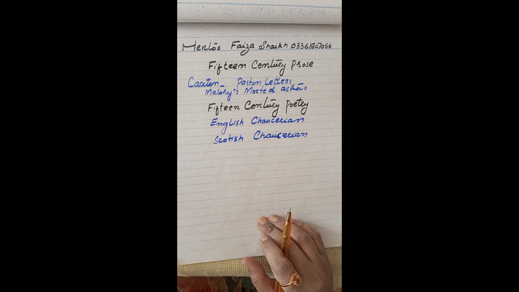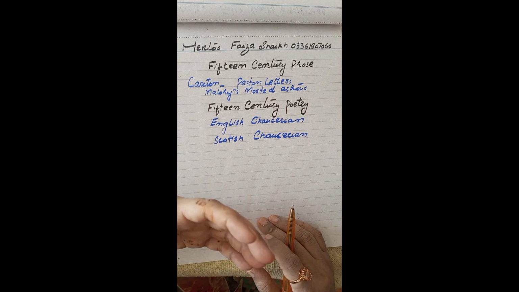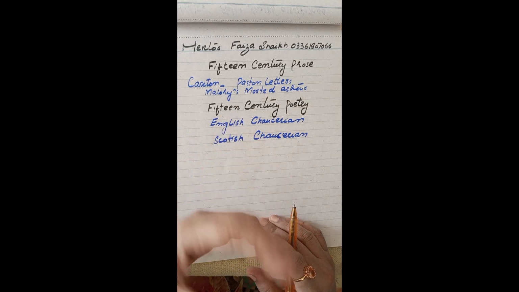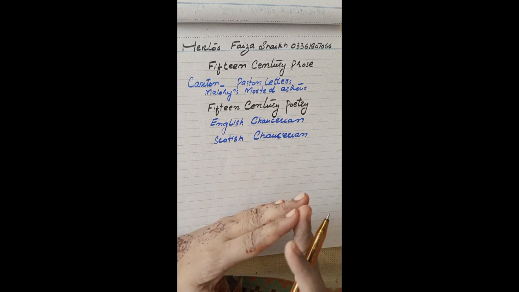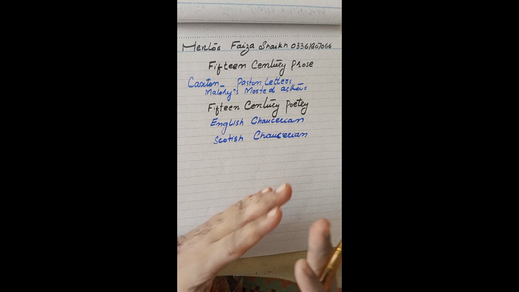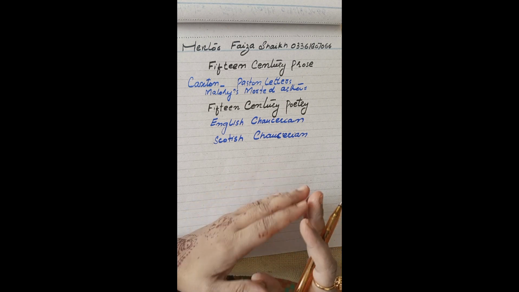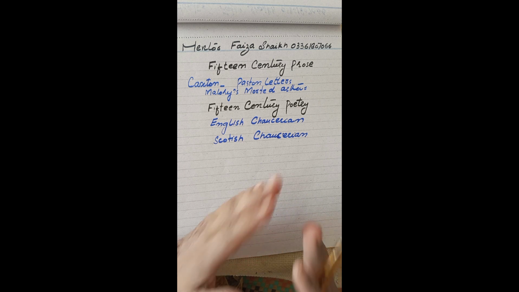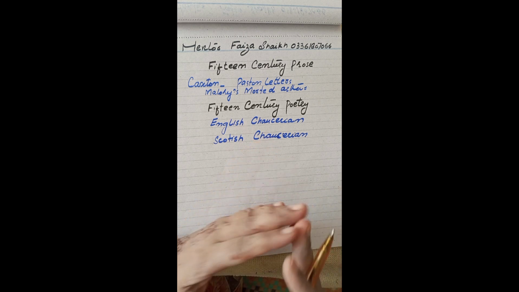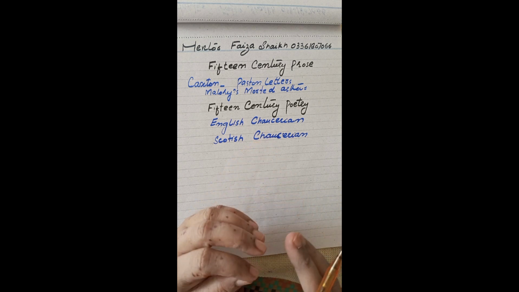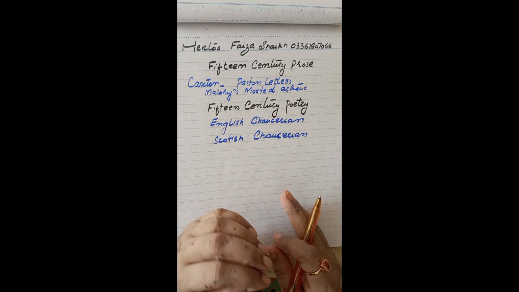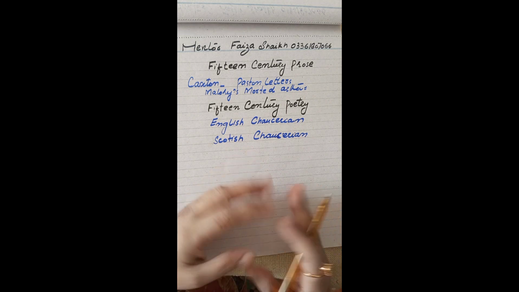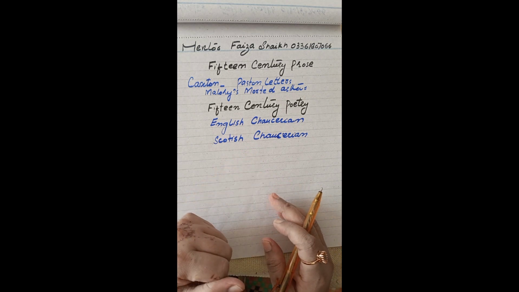So the 15th century also includes the Paston Letters. Basically, these are letters exchanged among the members of a middle class family over the period of 1420 to 1509. They are ordinary letters concerning living, buying and managing property. These are too ordinary to be called literature.